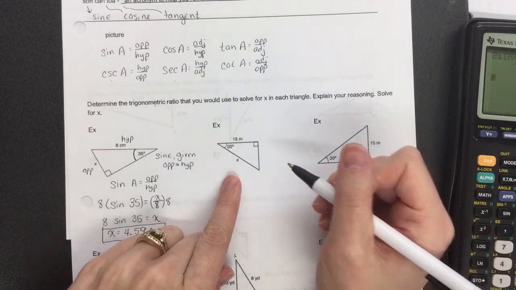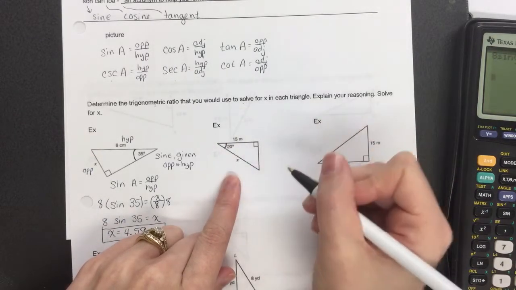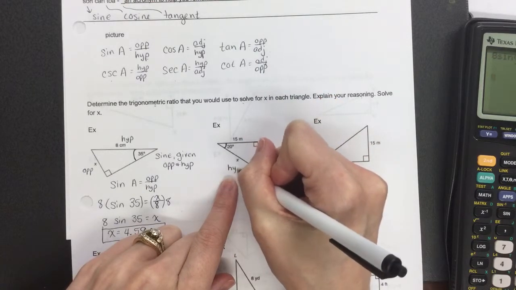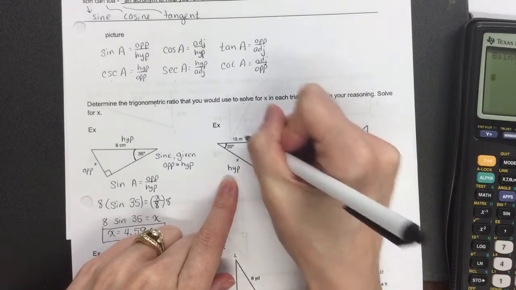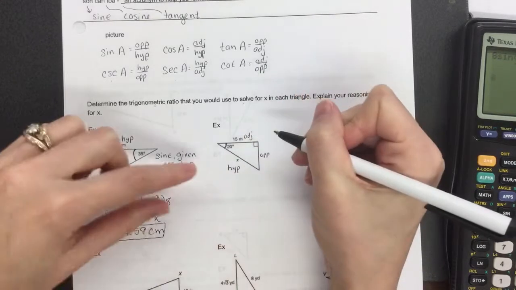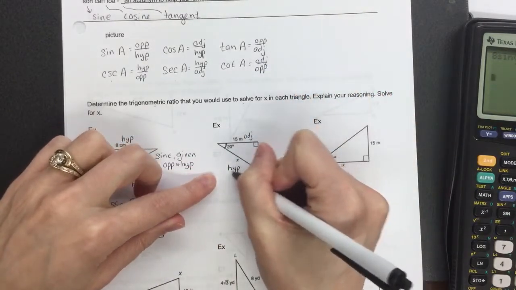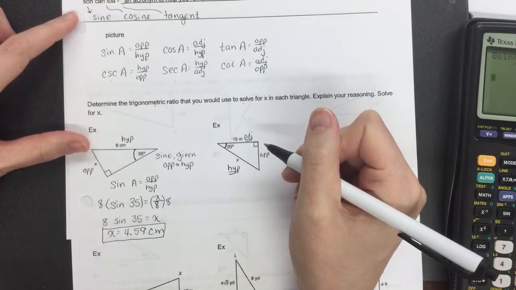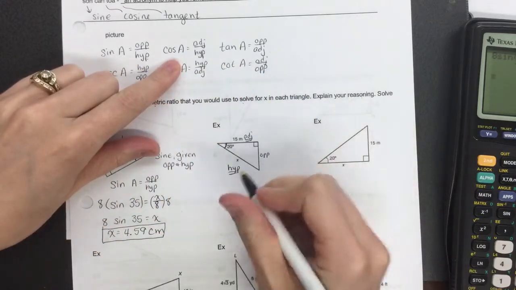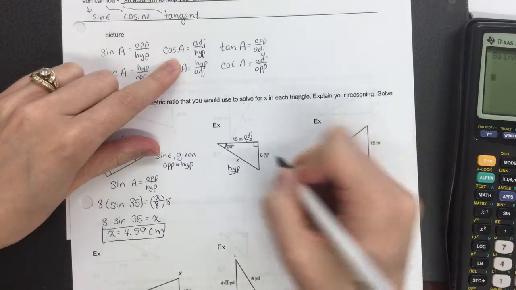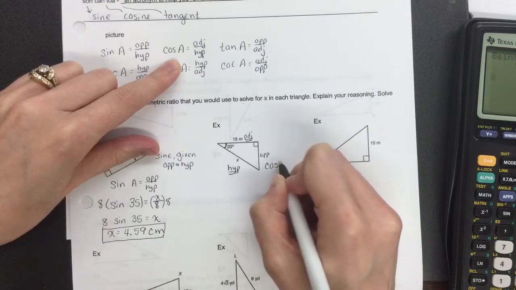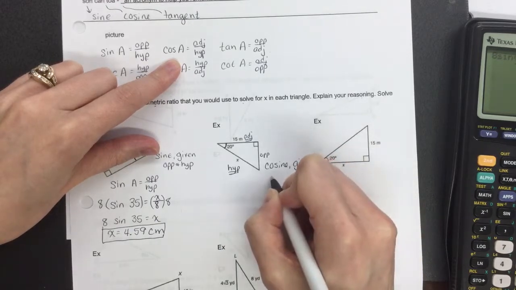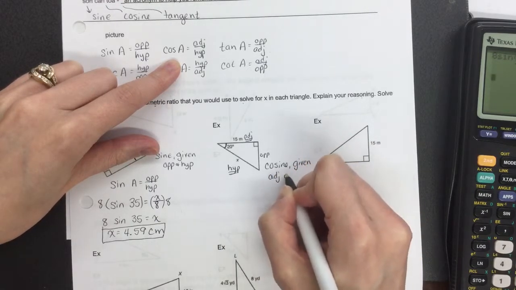Looking at the next one, here's our reference angle right there. It's 20. Here's the hypotenuse, here's the opposite, and there's the adjacent. So we're looking for a trig function that uses hypotenuse and adjacent. If you look across our list, that's cosine. So we're going to use cosine because we are given the adjacent and the hypotenuse.